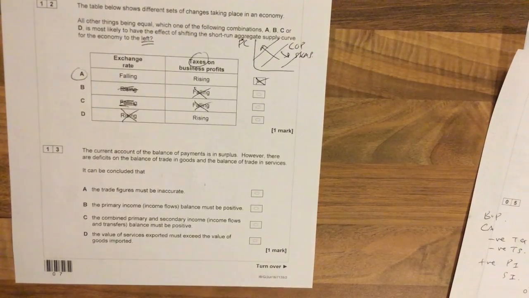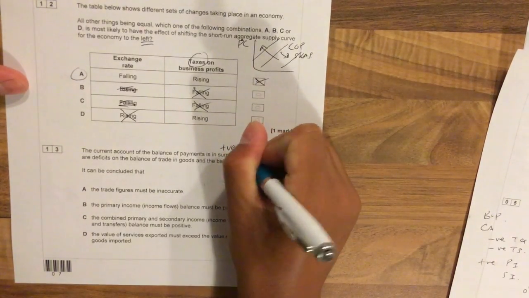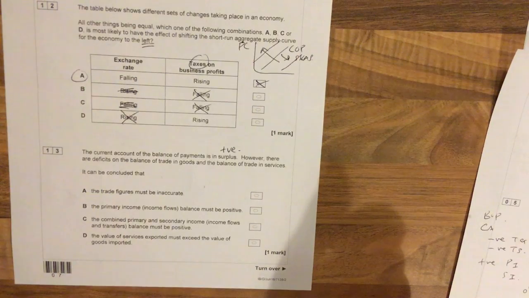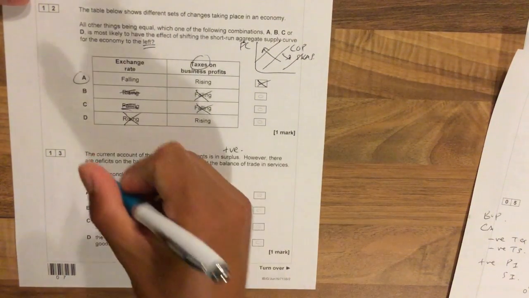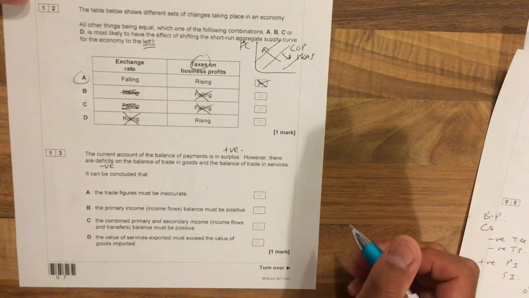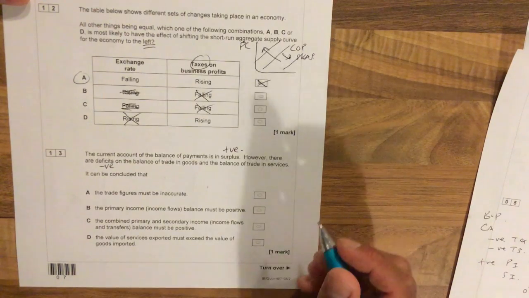The current account of the balance of payments is in surplus, so it's a positive number. However, there are deficits, so negative, on the balance of trade in goods and the balance of trade in services. Okay, let's just write this out.